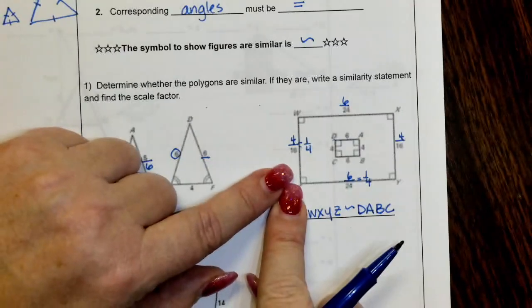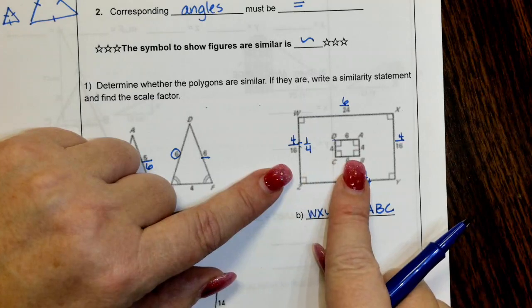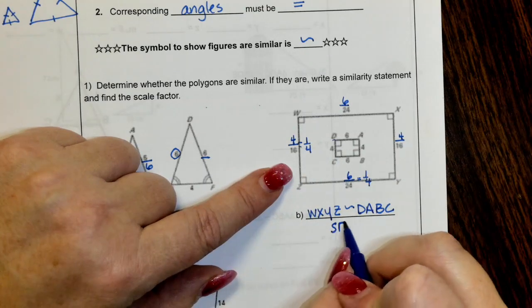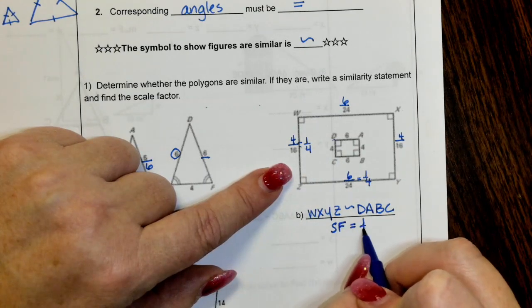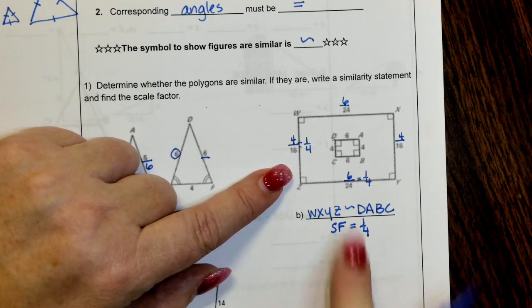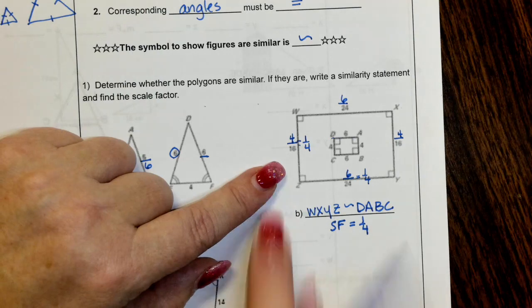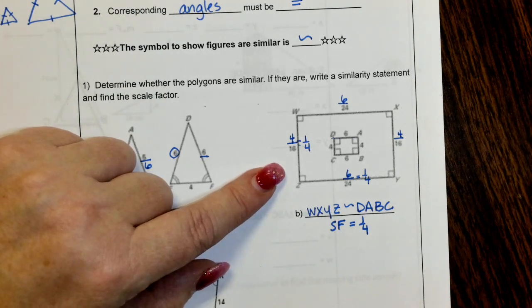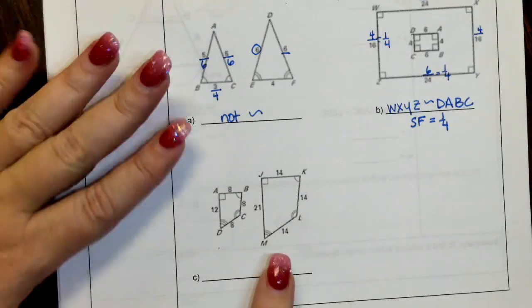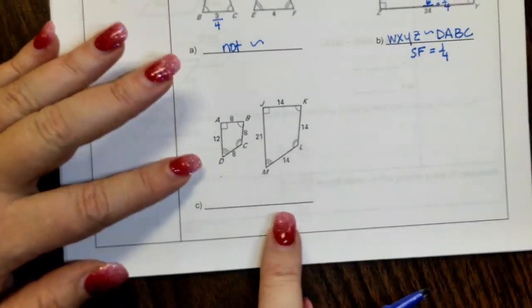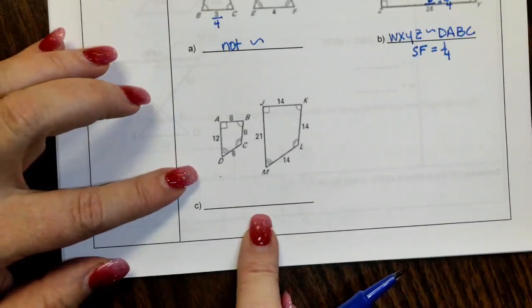Okay, so you can set it up. Remember, a scale factor bigger than 1 means it gets bigger. Between 0 and 1 means it gets smaller. Okay, so we're going to match up our corresponding sides here. Notice how the orientation is the same. They're laid out the same. Notice how all the angles match up. So that's going to give us our corresponding sides.